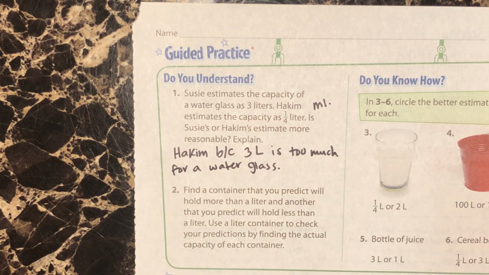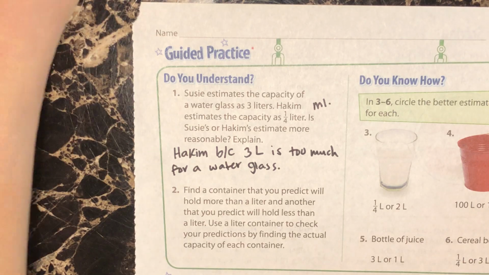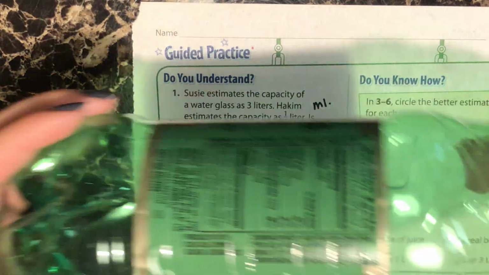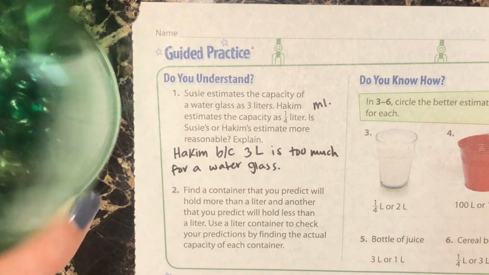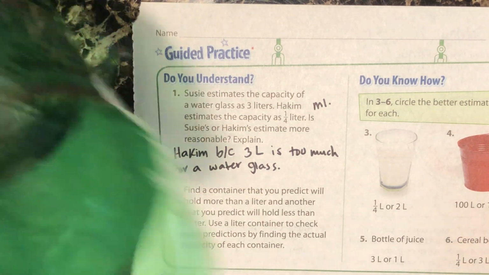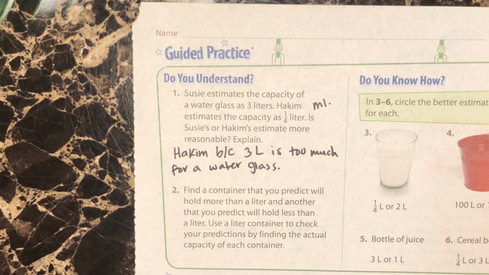Okay, number 2, find a container that you predict will hold more than a liter. So a container maybe in your house or in your kitchen that you think will hold more than this, and another that you predict will hold less than a liter, so less than this. So go ahead and pause and try to find something.